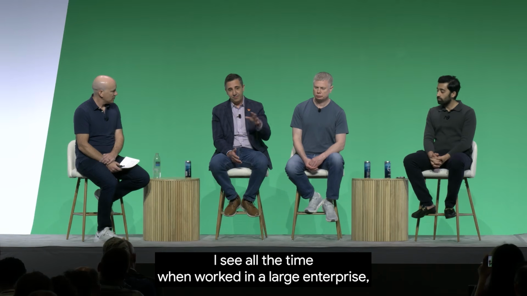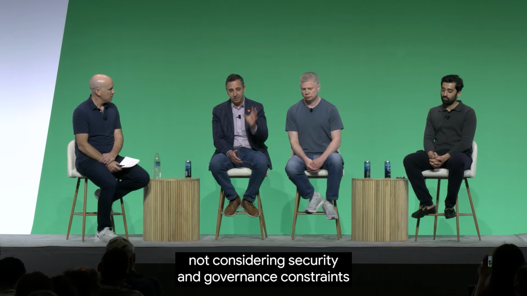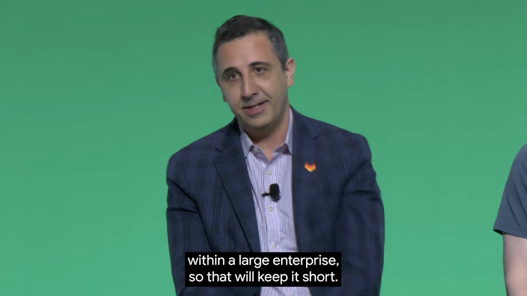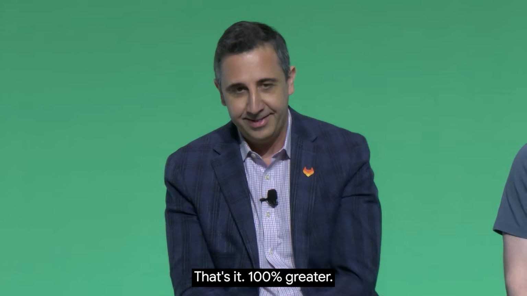I see all the time, having worked in a large enterprise, not considering security and governance constraints within a large enterprise. So I'll keep it short. That's it. 100% agree, though.